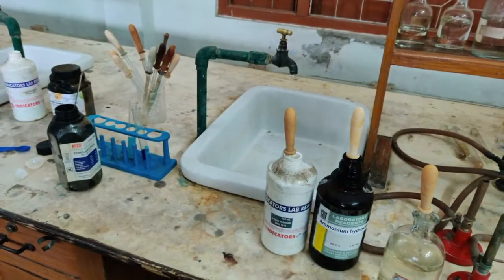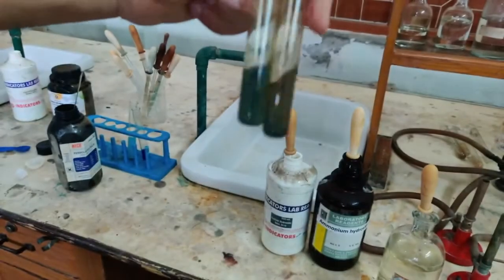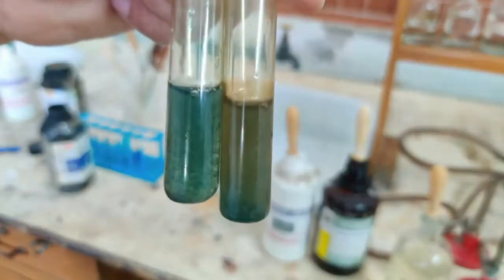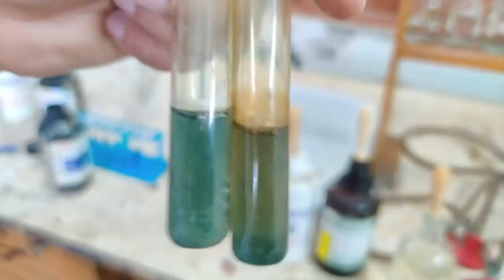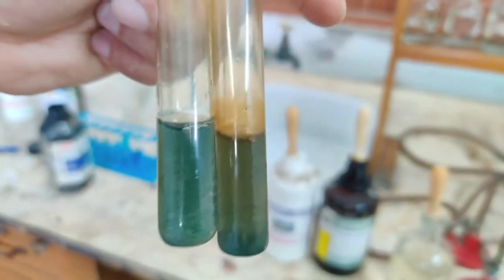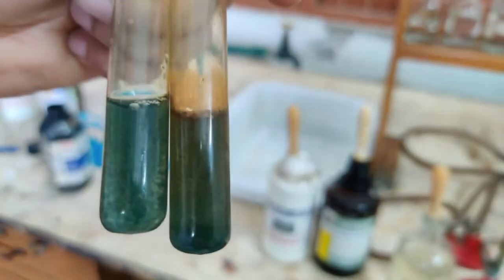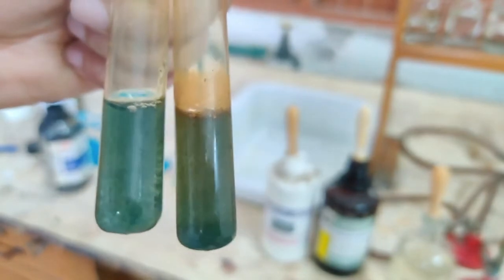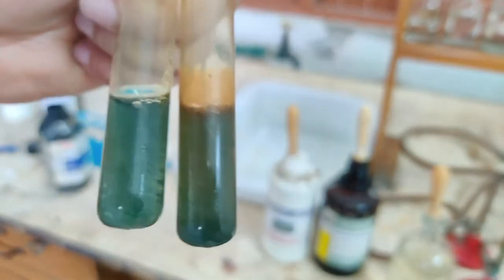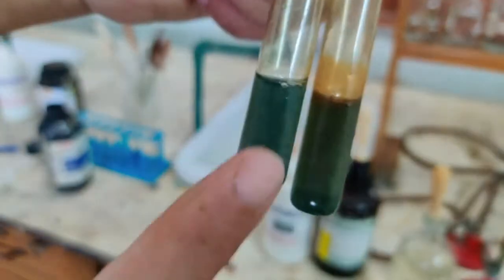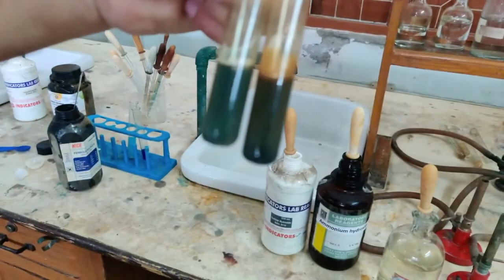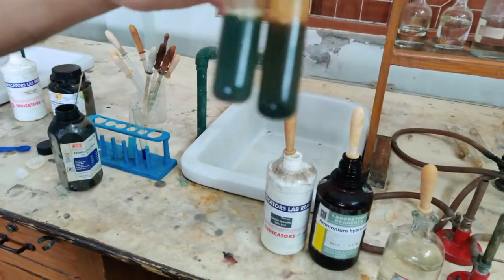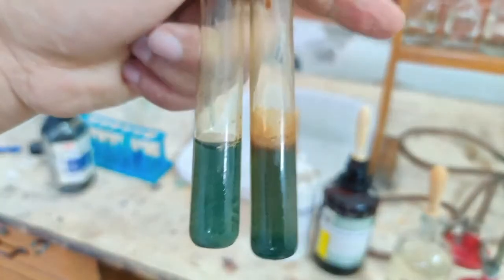And even if you shake it well, you can shake it as much as you like, but still the precipitate has not gone. You can see in both test tubes the precipitate is there. So in this also the precipitate is the curdy kind. Can you see that inside the test tube? So the curdy kind of substance is still there inside the test tube. That means we say that by using sodium hydroxide or by using ammonium hydroxide, in both cases the precipitate is insoluble.